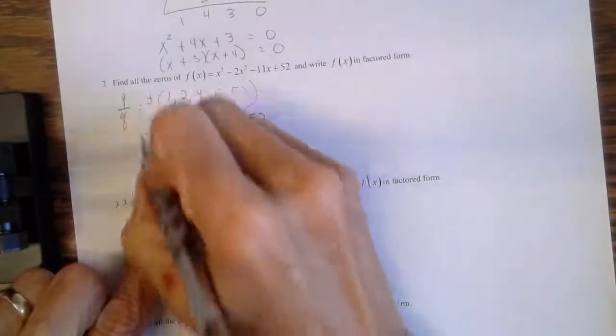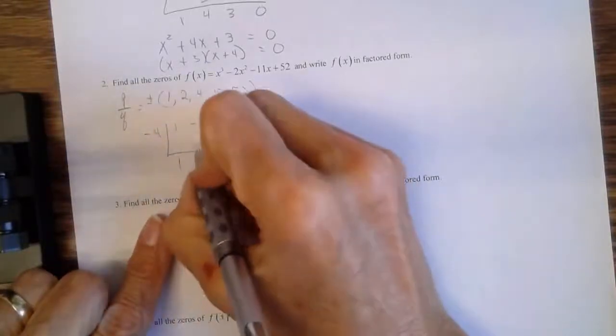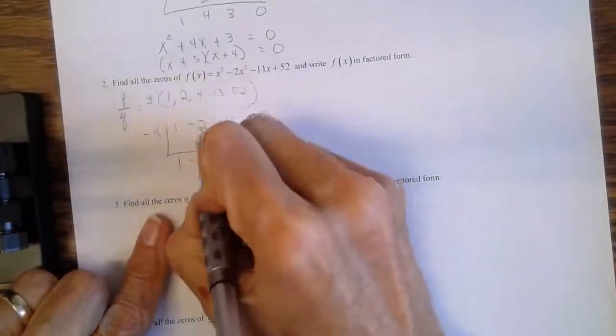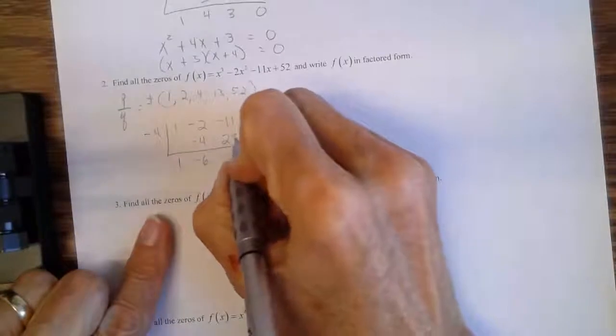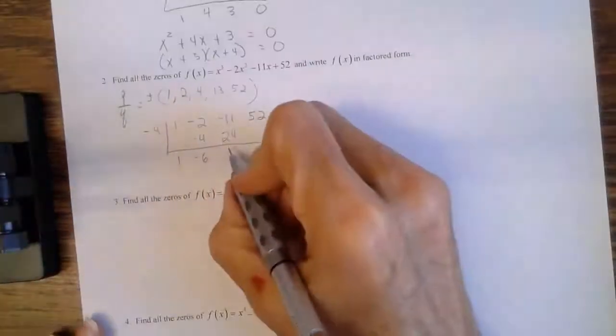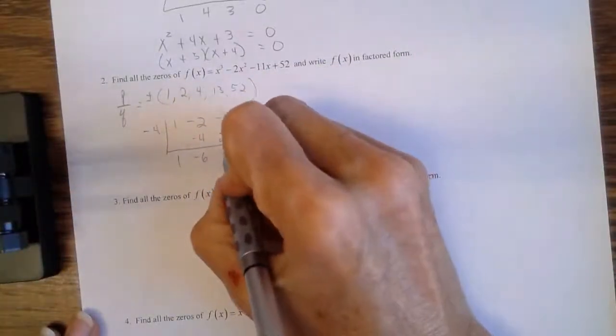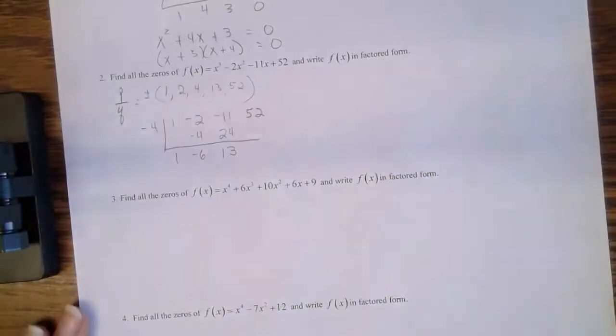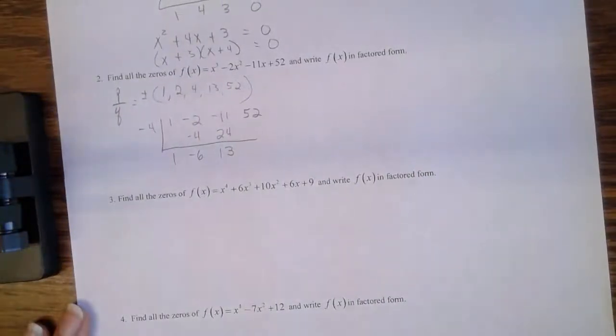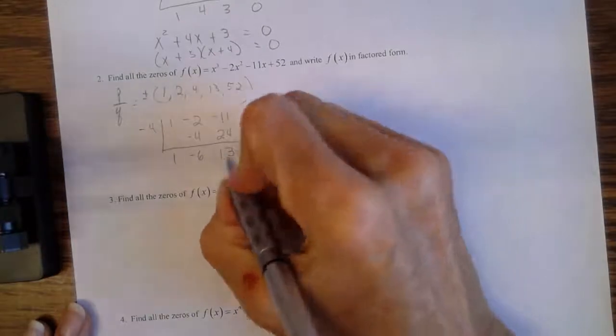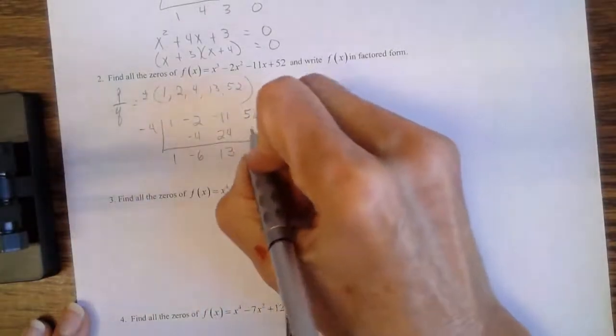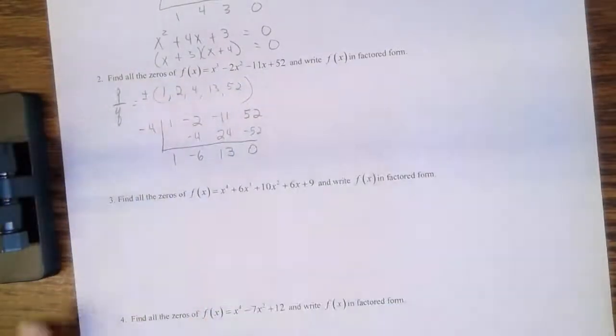Okay, so I'm going to drop down the 1. -4 times 1 is -4. Add those together, -6. I'm going to get 24. Yes, the numbers are getting pretty big. That is going to give me 13. And if I am not mistaken, -4 times 13 is -52. Sure enough, there's my 0.